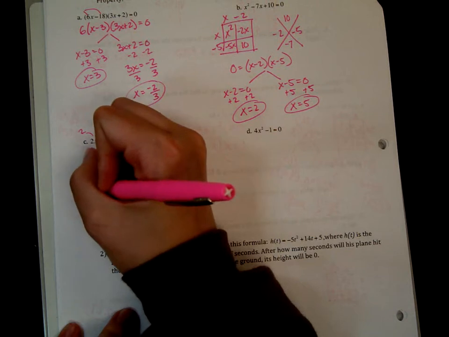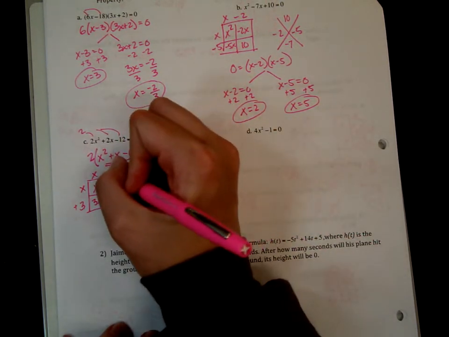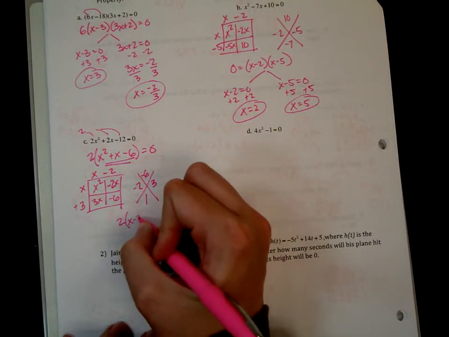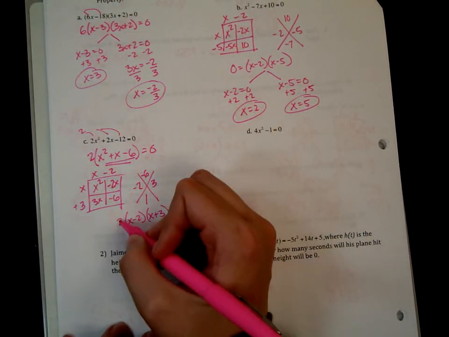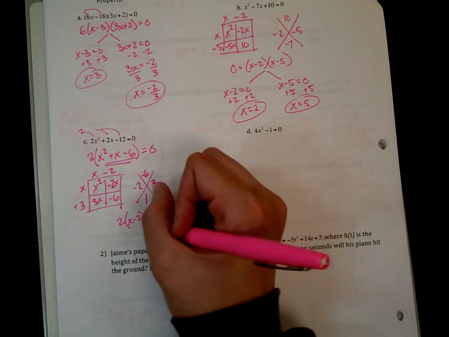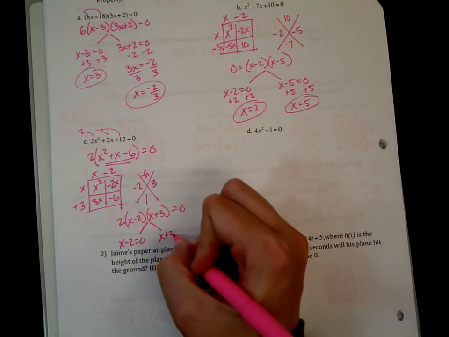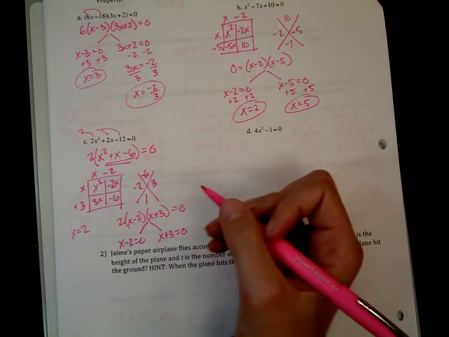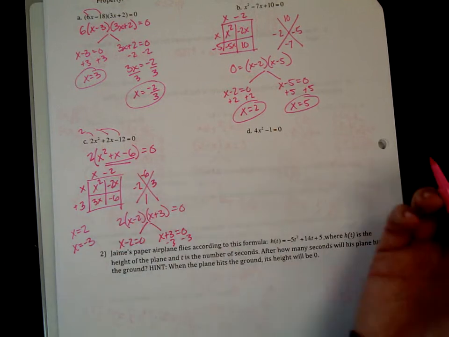So we get x times x. This is plus 3 minus 2. So our new equation is 2 times x minus 2 times x plus 3 equals 0. Remember, the 2 needs to carry down here. We use the zero product property, x minus 2 equals 0, x plus 3 equals 0. So we get that x equals positive 2, or x equals negative 3.